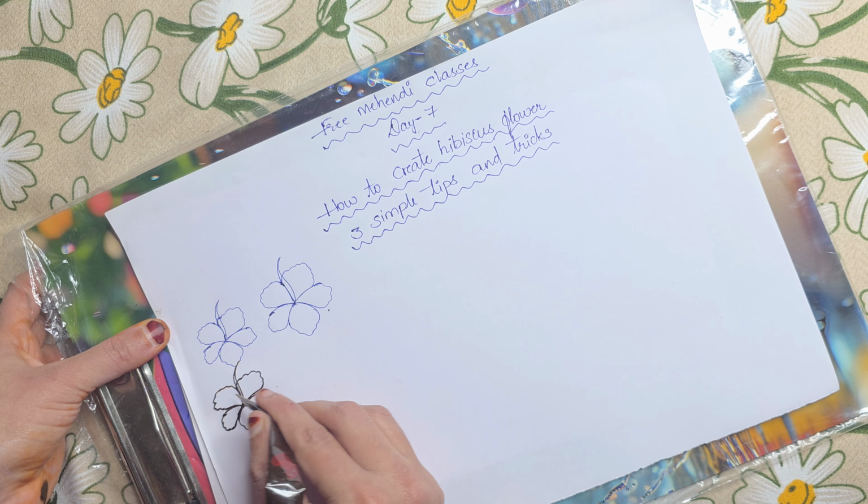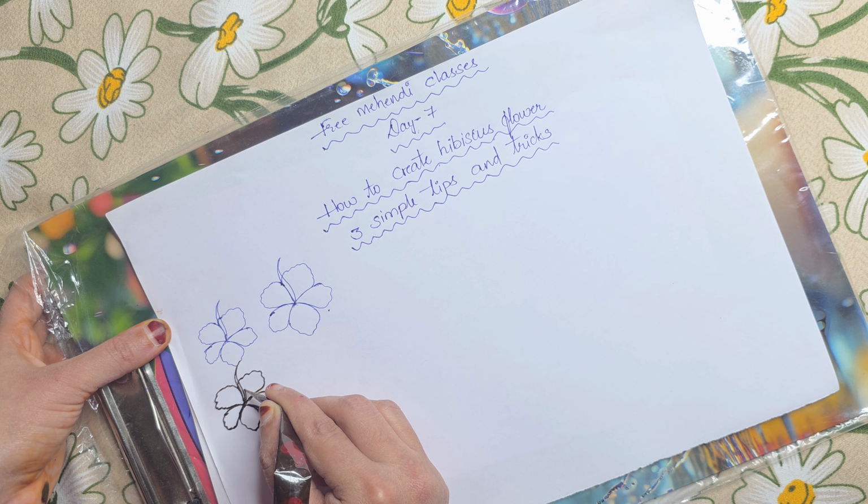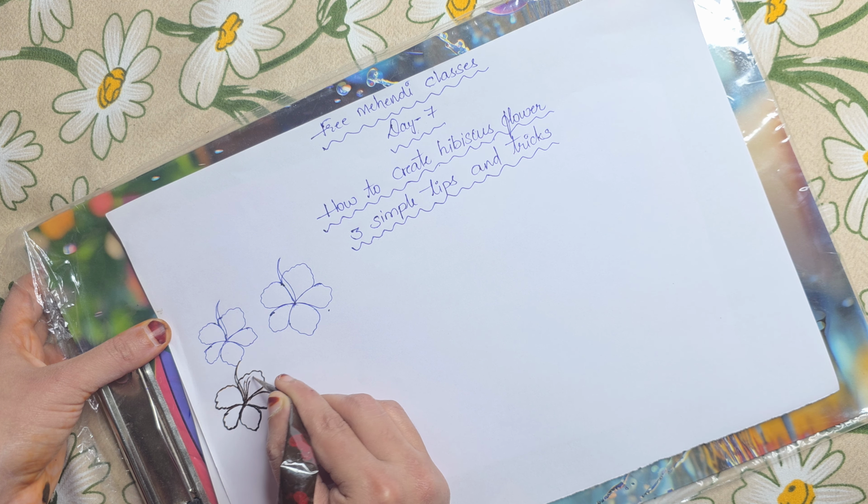Now I will highlight the flower with shading. Take the shading lines in flower shape. Do unequal shading.